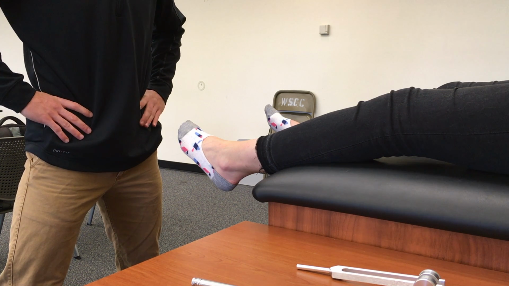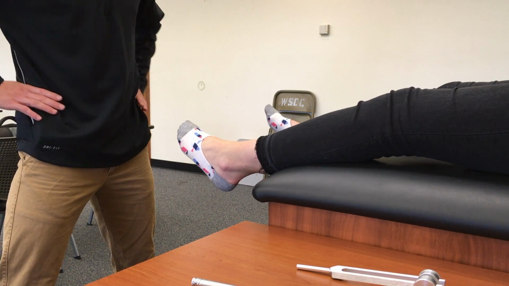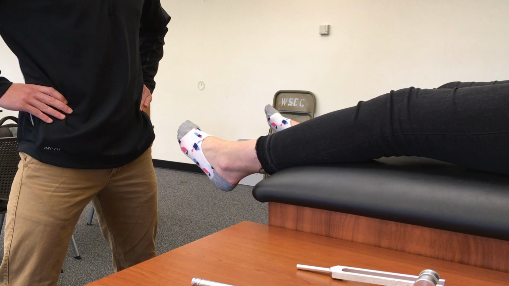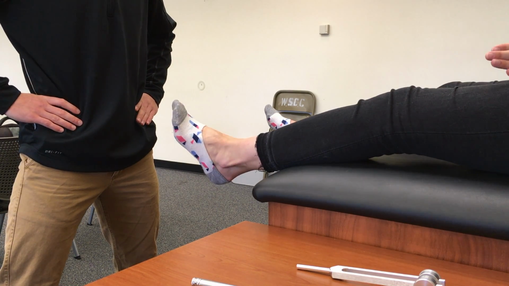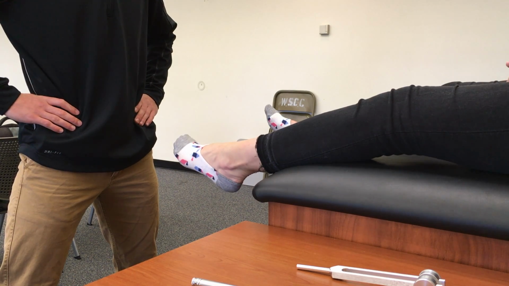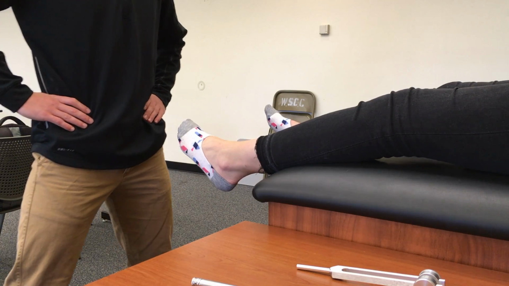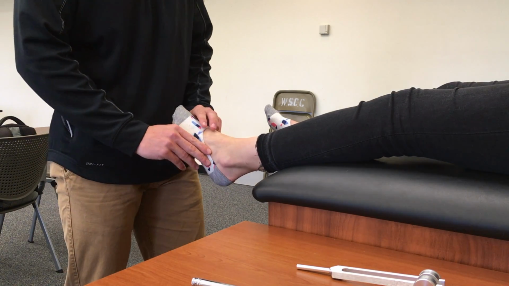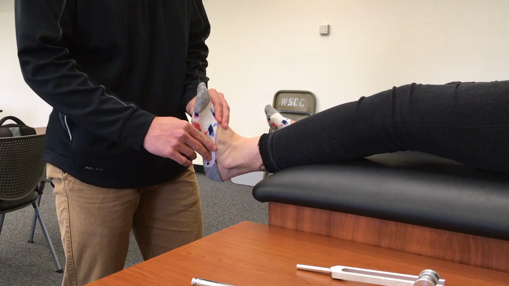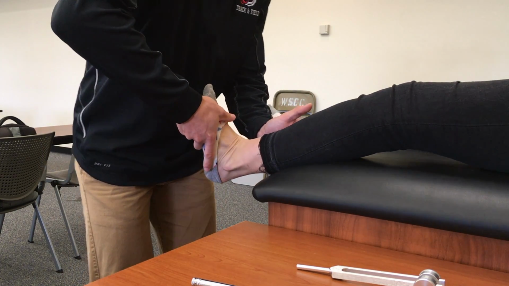Into some muscle testing. Since we have a history and have noted that it's likely an inversion sprain, we're going to work on the everters of the foot as well as the dorsiflexors and flexors. So we'll start with the everters. For this will be peroneus tertius. So we're going to have our foot dorsiflexed and everted, and we're just going to try to push it down and back to the middle.